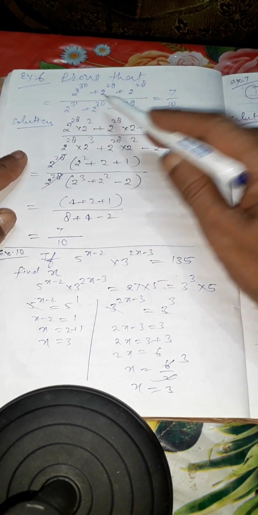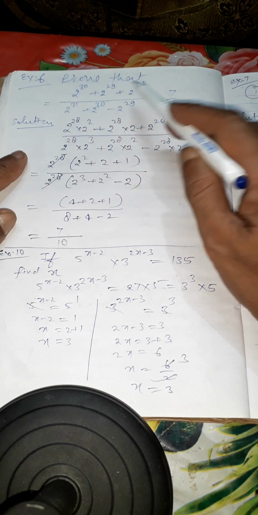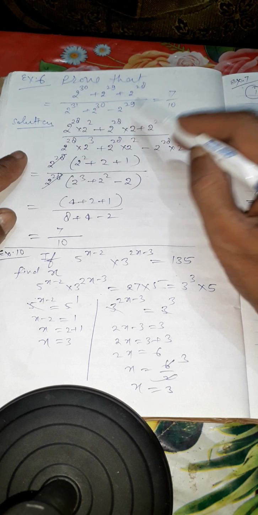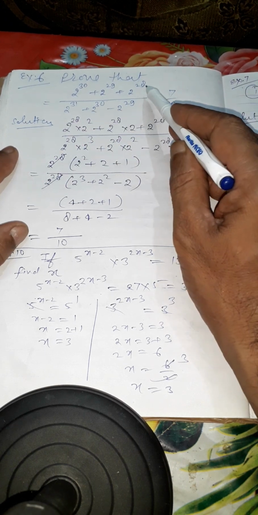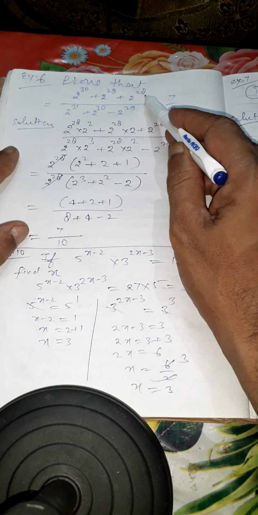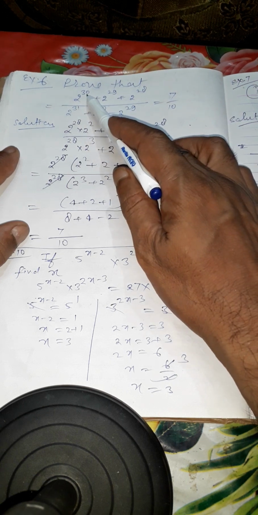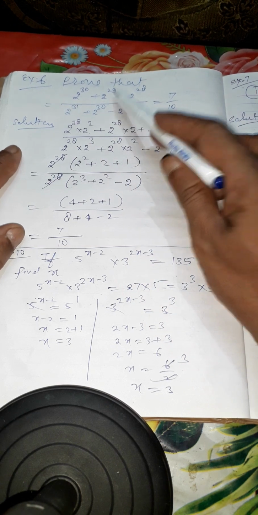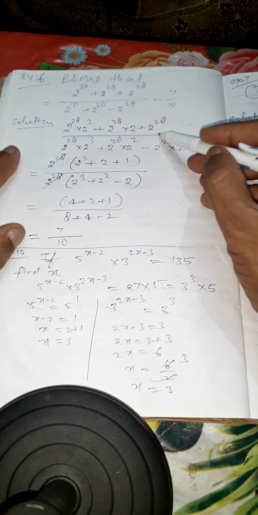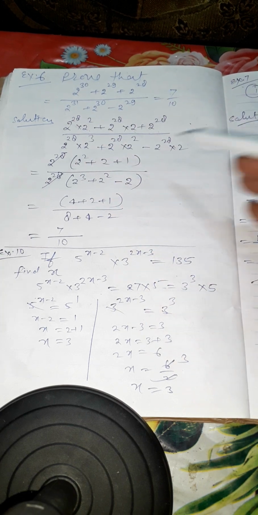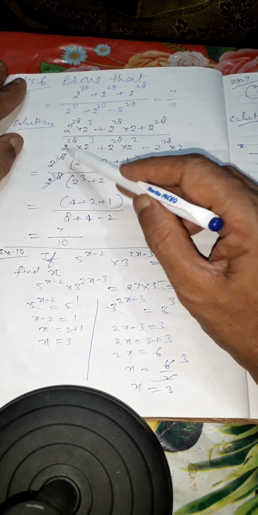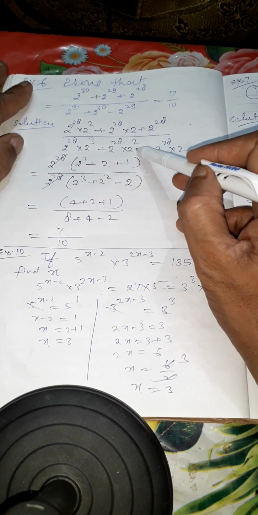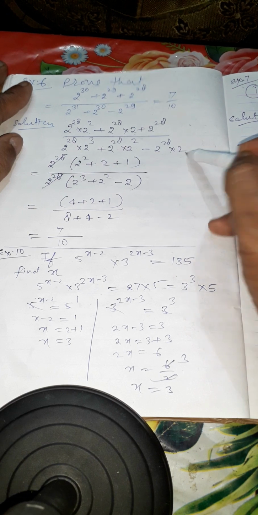Next example, prove that (2^30 − 2^29) / (2^31 − 2^30) ... is equal to 7/10. If we take the least power, which is 2^28, we divide 2^30 into 2 parts: 2^28 into 2^2. 2^29 is 2^28 into 2. In the downward part, we also take 2^28, the least power. 2^30 is 2^28 into 2^2, minus 2^28 into 2.